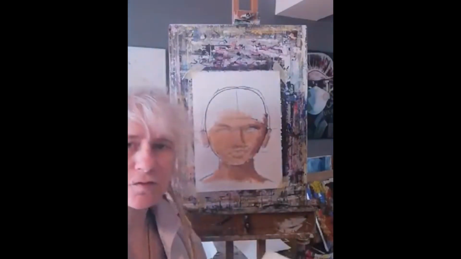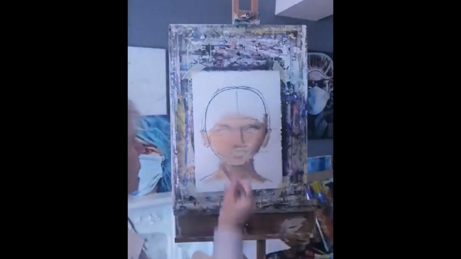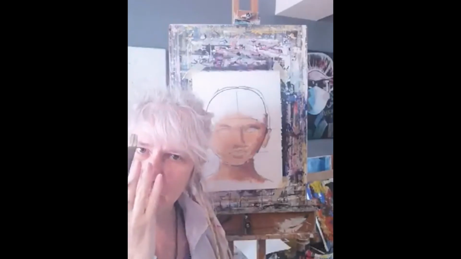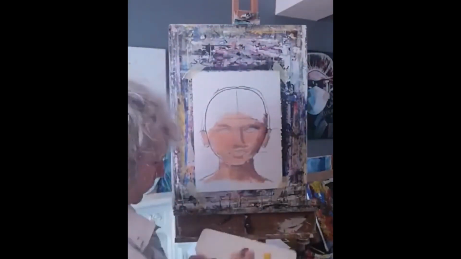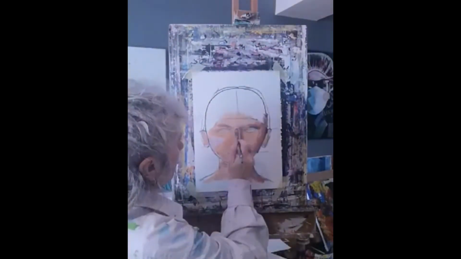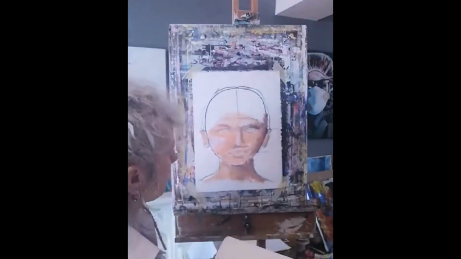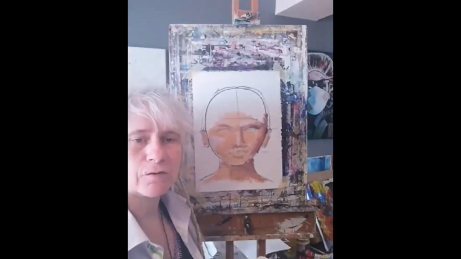So again, using your same base colour but adding in a lot more white. When you look at a face, the light tends to pick up on all the parts that are more prominent, like on the nose and the cheeks. So you can see it's starting to look a little bit three-dimensional.